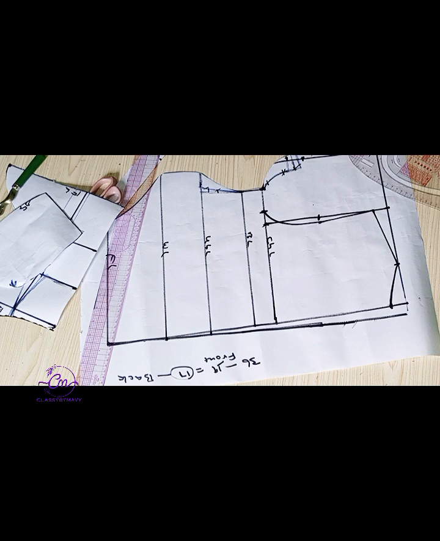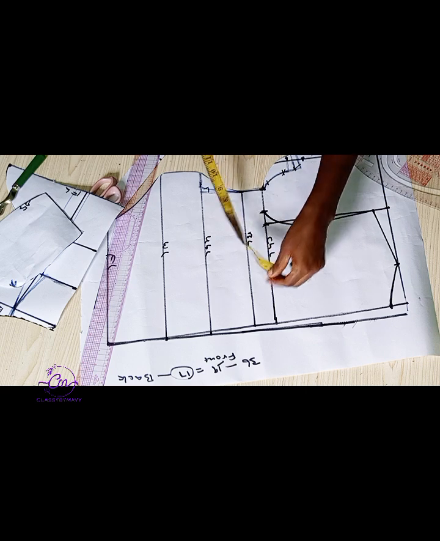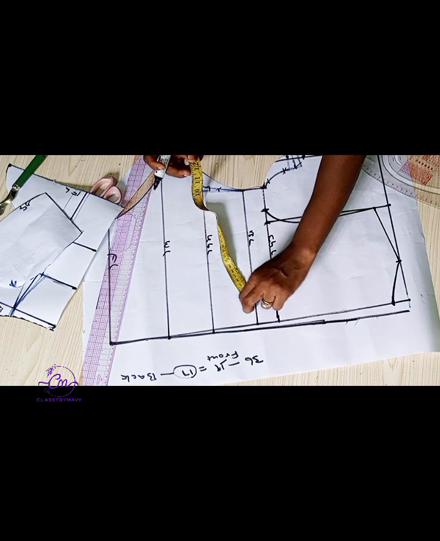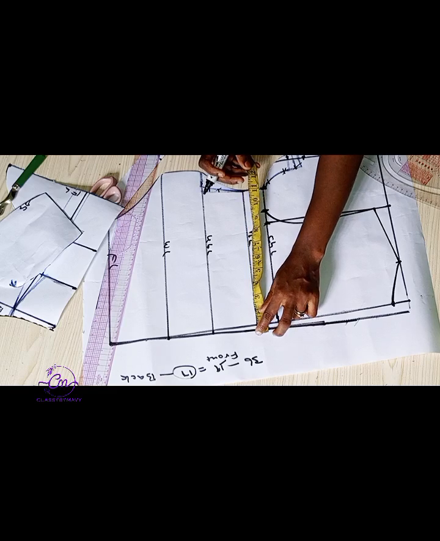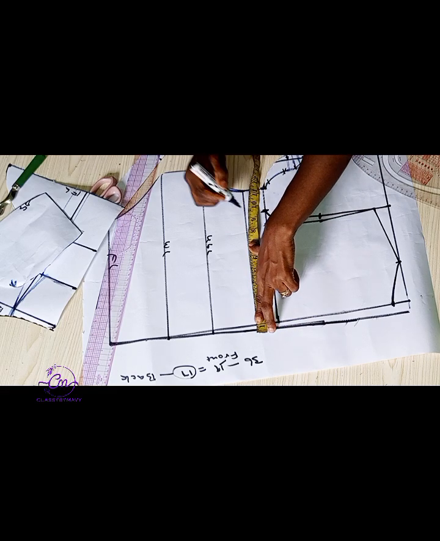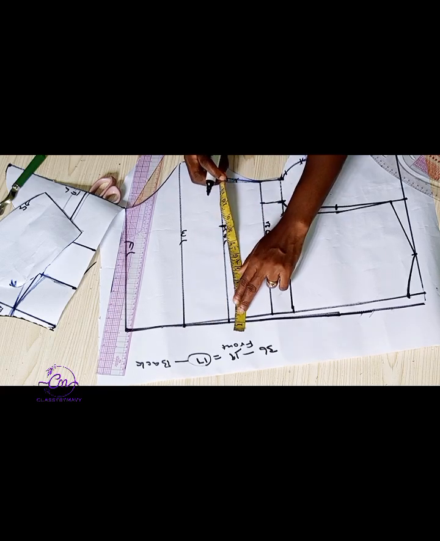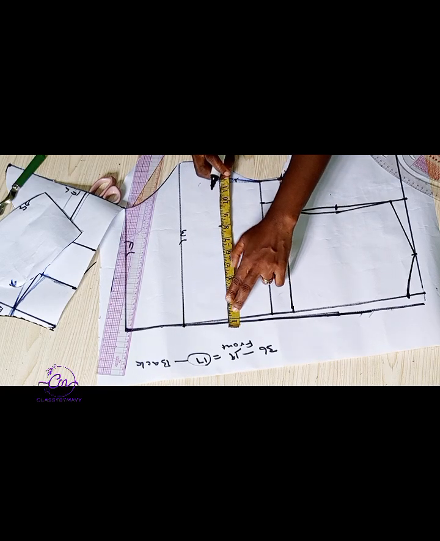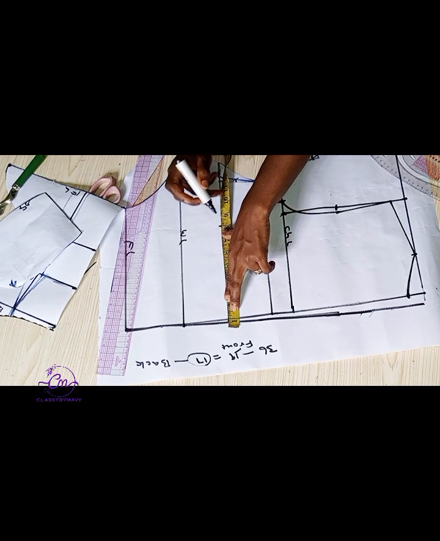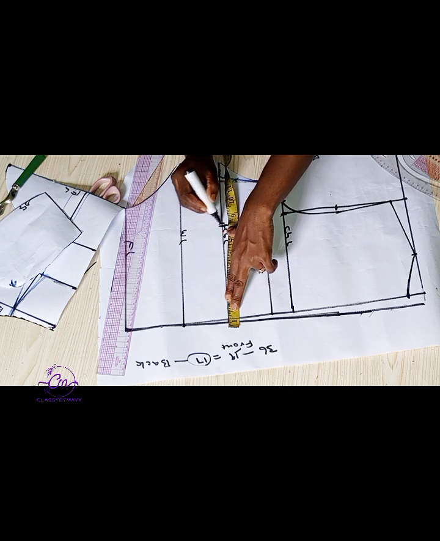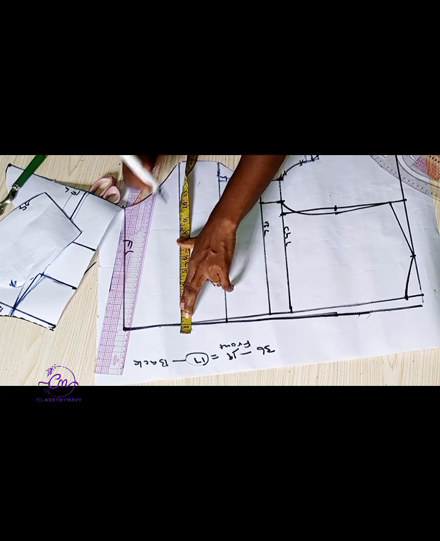So we are done with that aspect. The next thing, your bust circumference should be brought down again, 8.5. You will link these 2 points. This is the under bust circumference. The under bust circumference is 7 1/4. The waist circumference is 7.